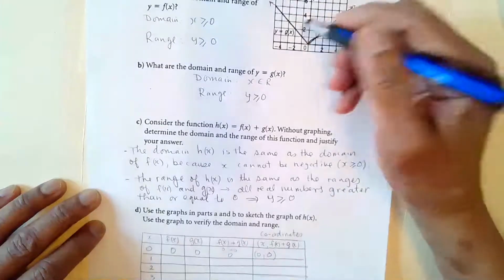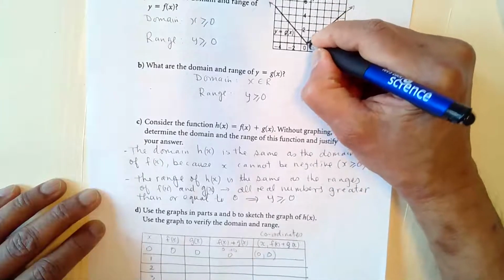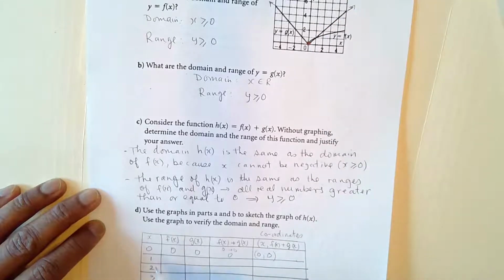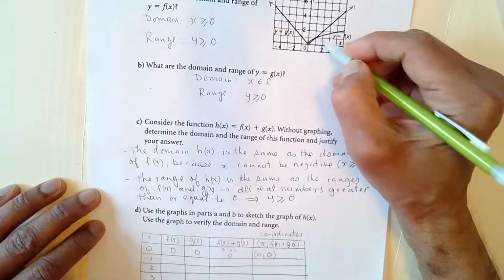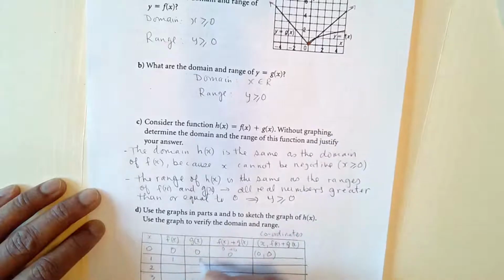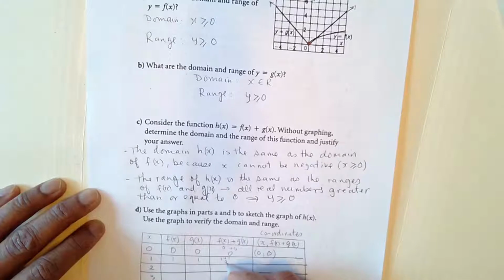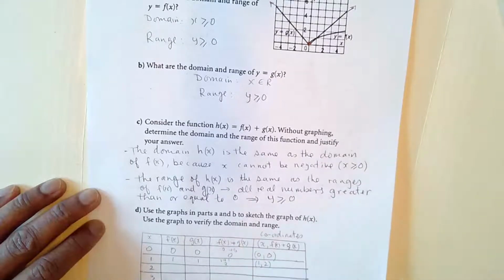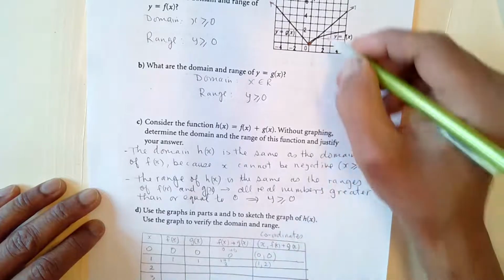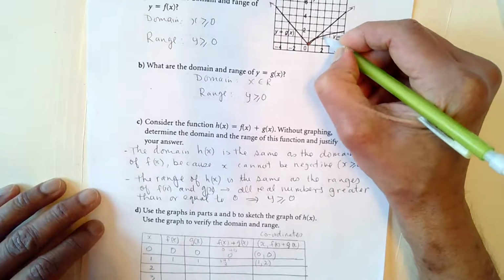So I can plot the point here, point number 1. So we have x is 1, f of x is 1, and g of x is also 1. So 1 plus 1 is 2. So my point here is 1, 2. Now x is 2, y is approximately 1.4, it's just below 1.5.